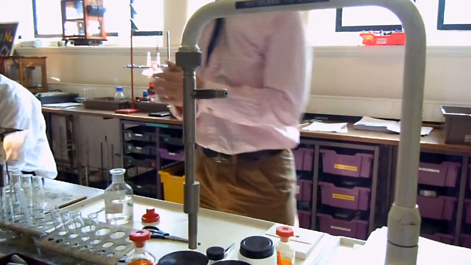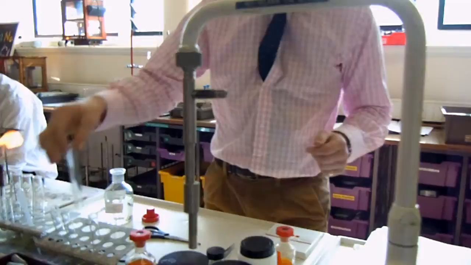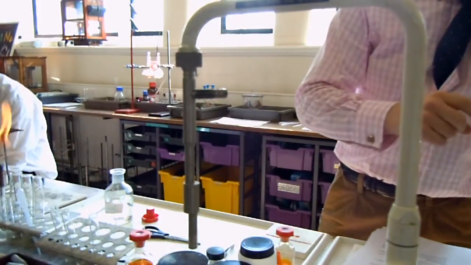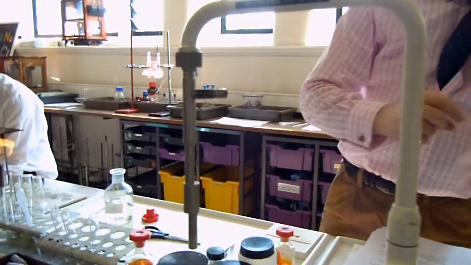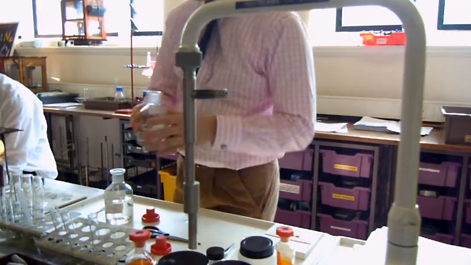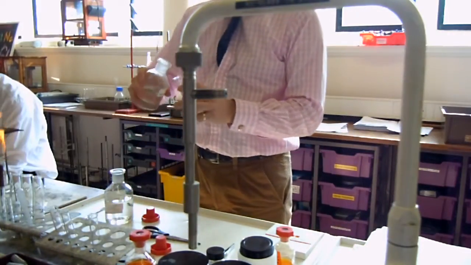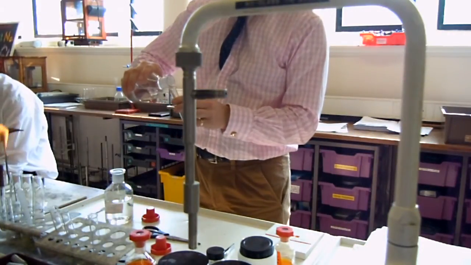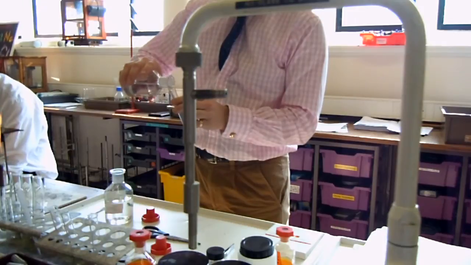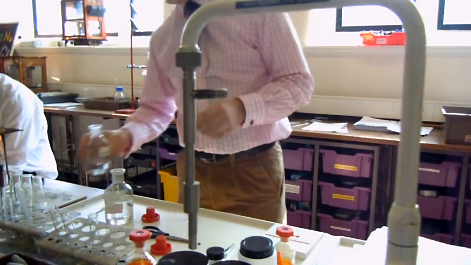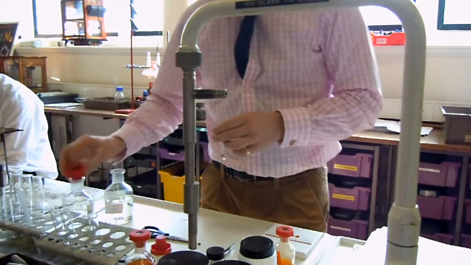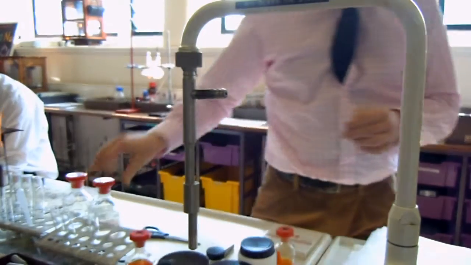There are other solutions that, when mixed together, will form off-white or slightly yellow precipitates, and it's a good idea to know what they might look like. So here I have sodium bromide and silver nitrate.